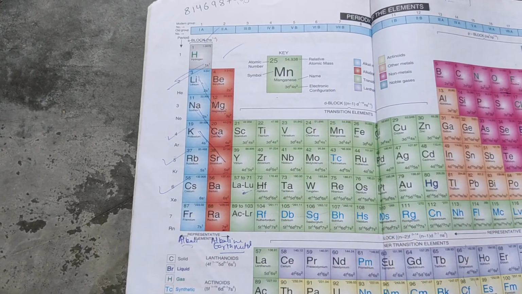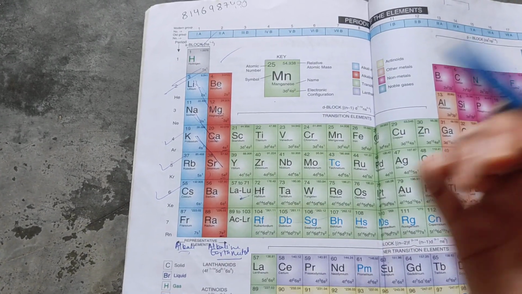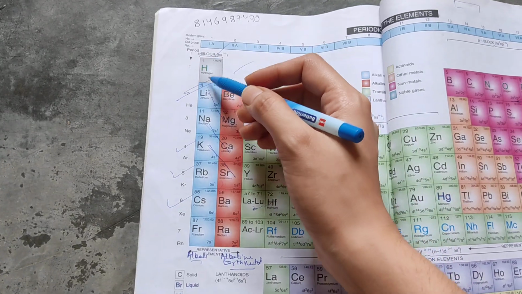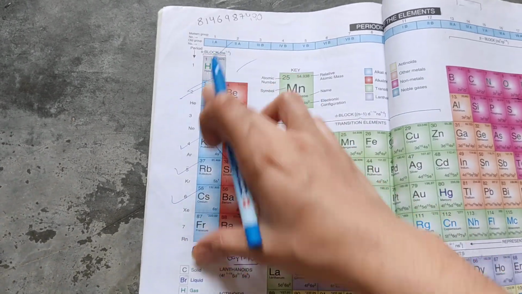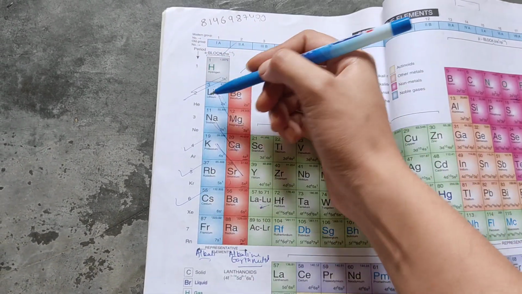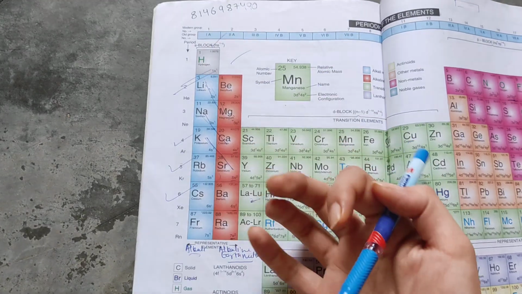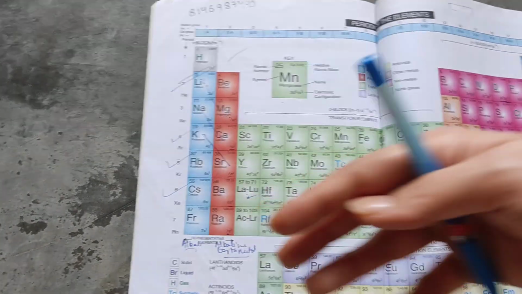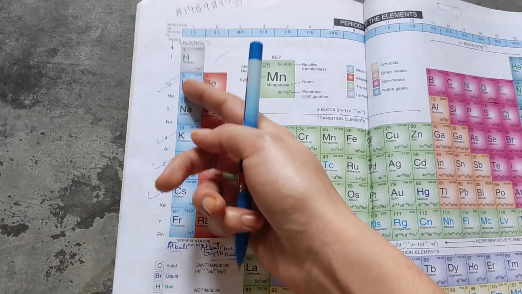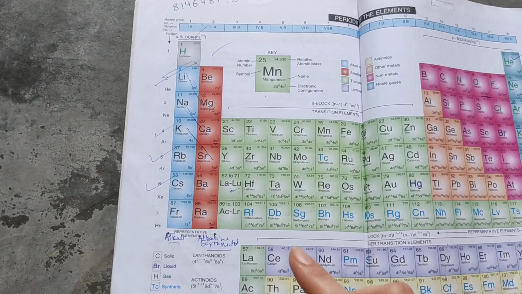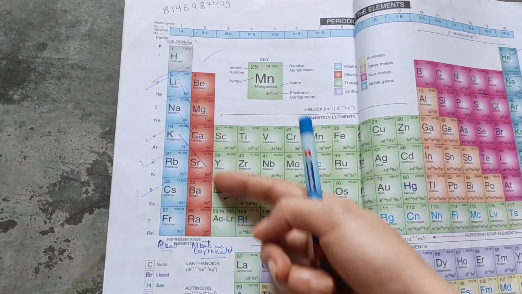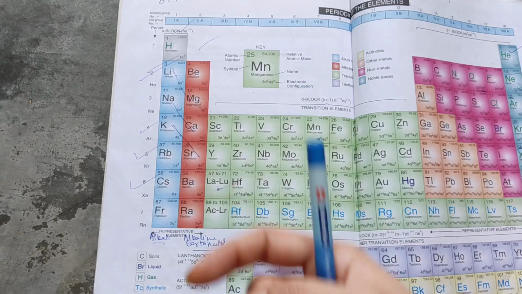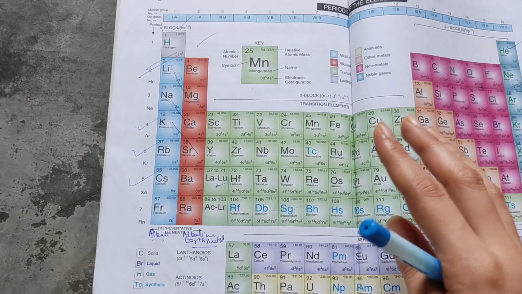Let me tell you the major questions right from here. The questions would be about the similarities within one block, how these elements are similar to each other, or how the first element is different from the rest of the elements. Same questions from both blocks: how are they similar, how is the first one different. Similar answers.